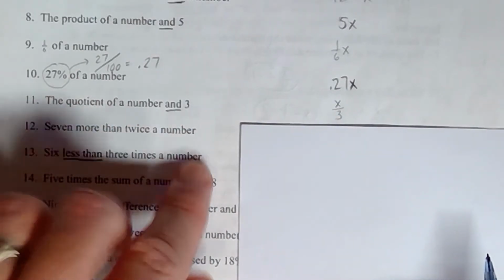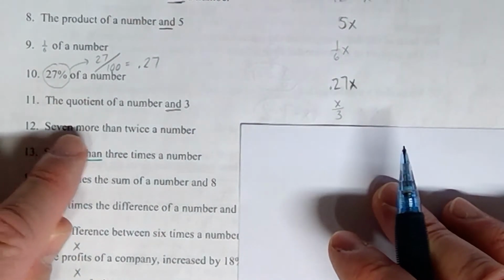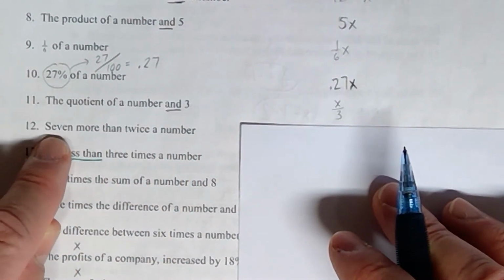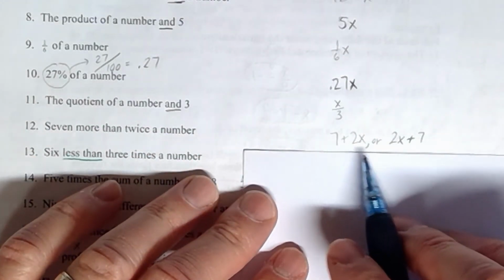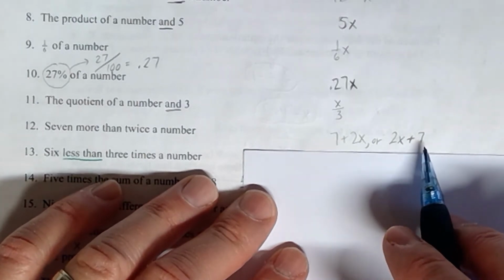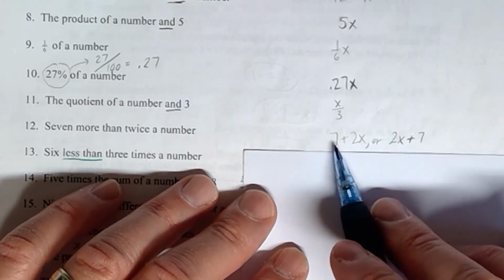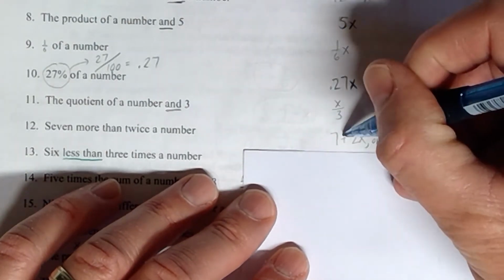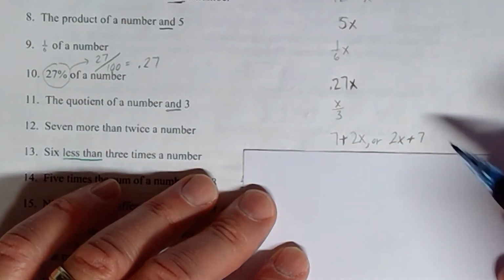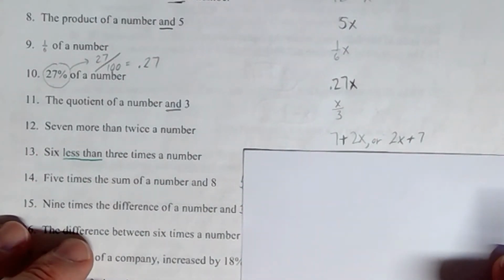7 more than twice a number. Here's where we're getting into the ones where we have more than one operation in the problem. 7 more than twice a number. That is 7 plus 2 times a number. Okay, you could either say 7 plus 2x, or you can reverse it around, which is fine because you can see that both of these terms have the same sign in front of each term. They're both positive. And you still have a plus or minus separating the terms, in this case plus. And so it's okay to reverse them around in that case.